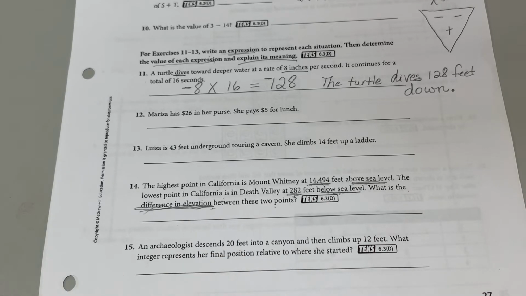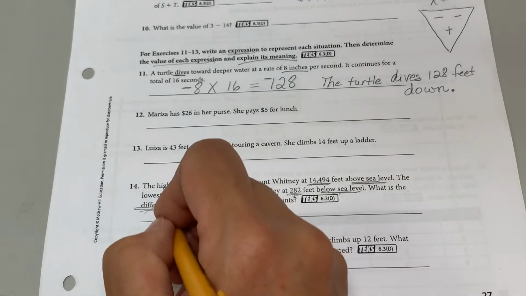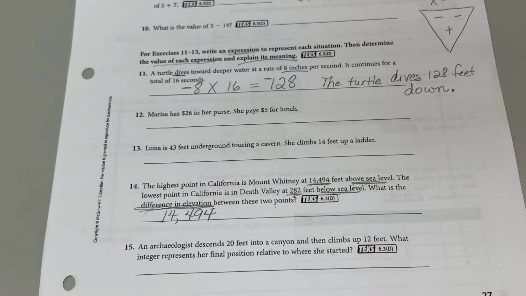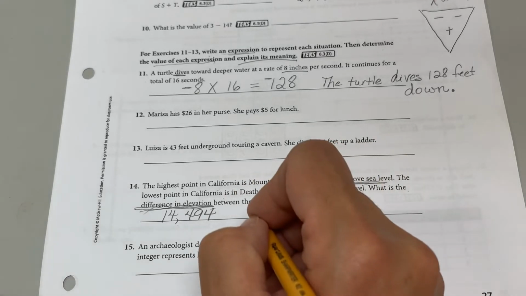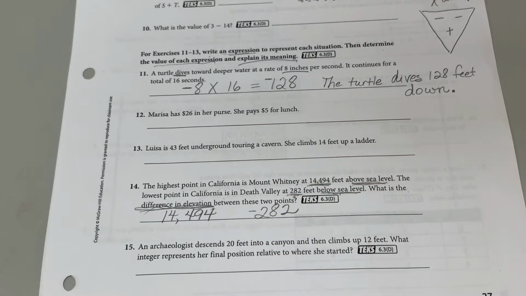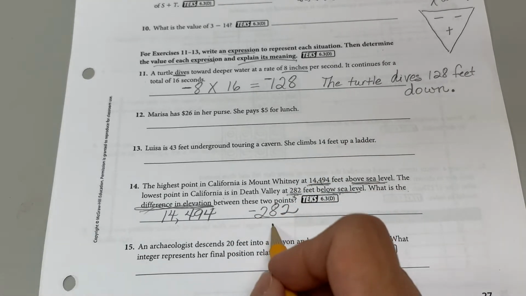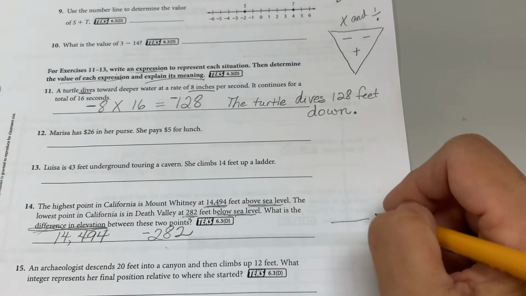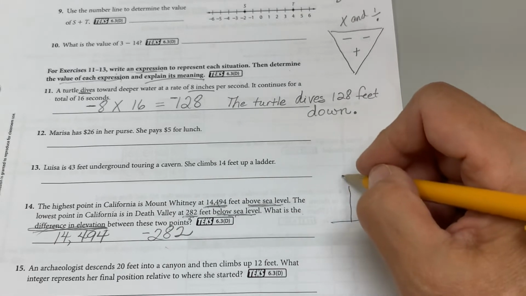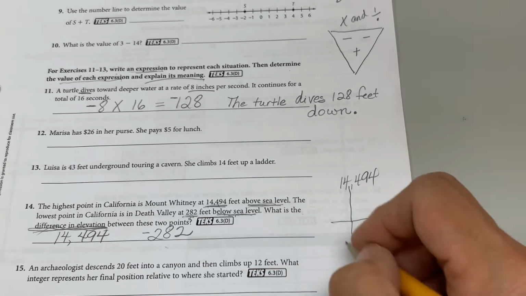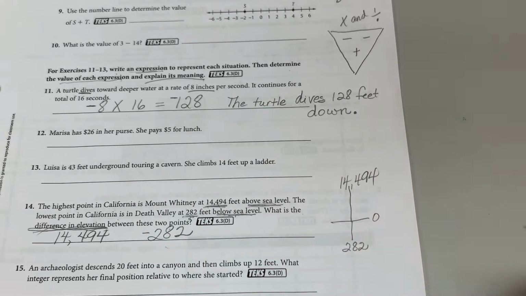So that means you've got the 14,494, right? And then you have the negative 282, right? Okay. If you wanted to think of it as a number line with 0 here, which is sea level, your 14,494 would be here. Your below sea level would be your 282, right?